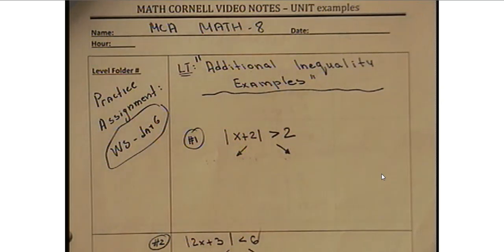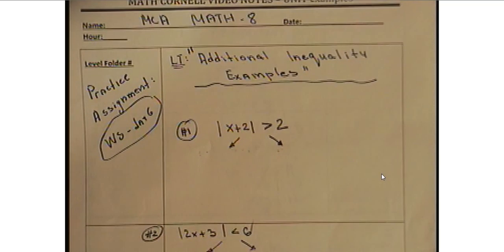Hello everyone. So I did create an additional video with solving inequalities, specifically absolute value inequalities problems. I know sometimes they could be confused, you may have additional questions, so we will do a few quick examples together again and make sure everybody gets the concept.